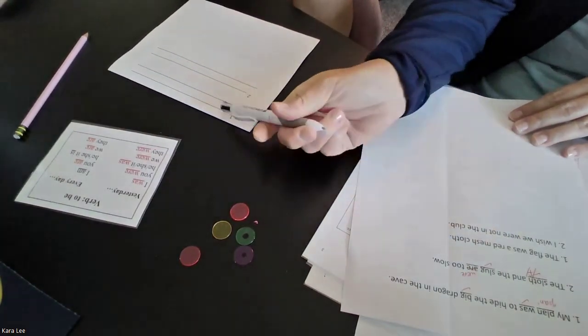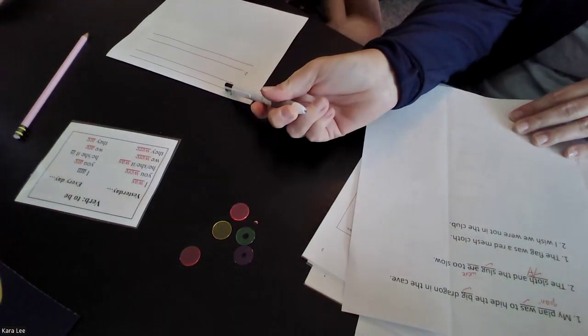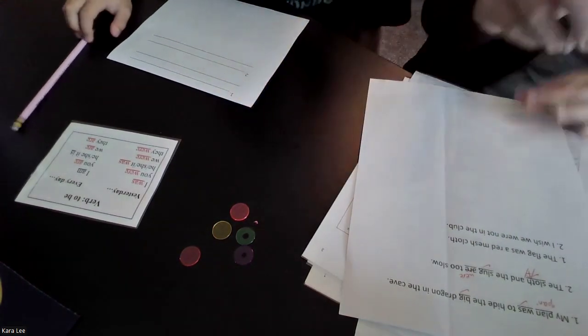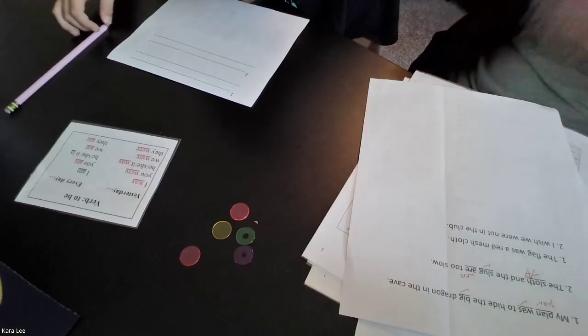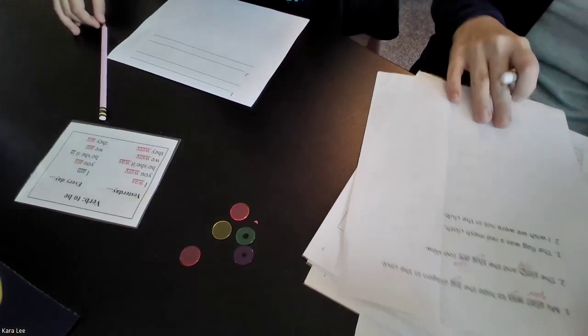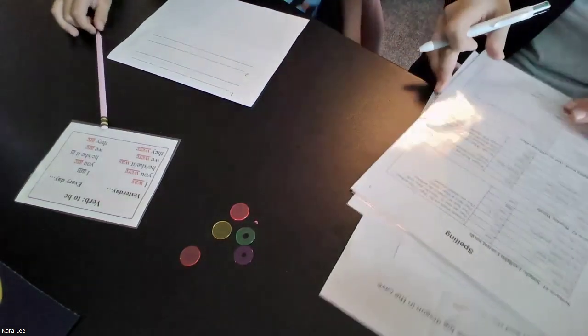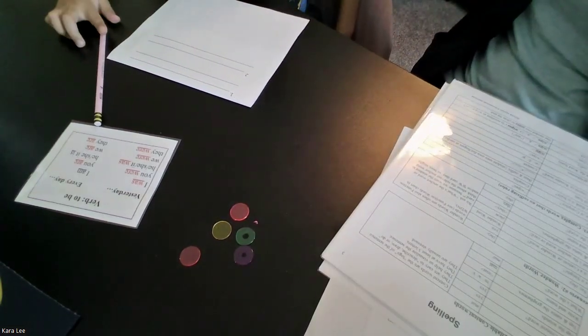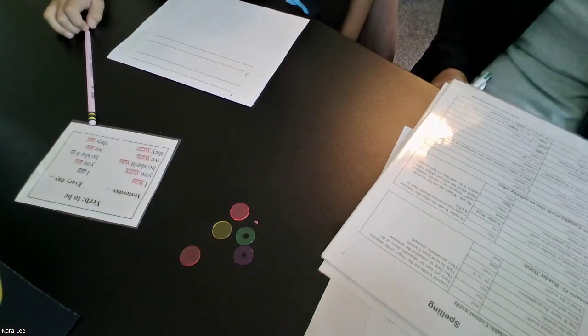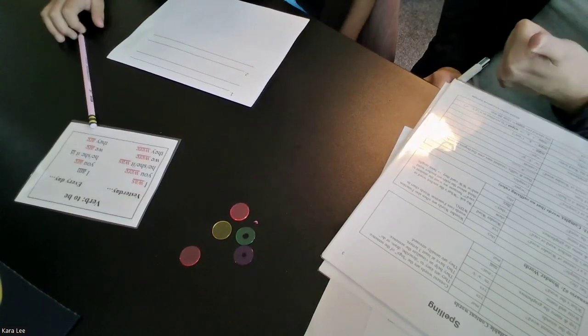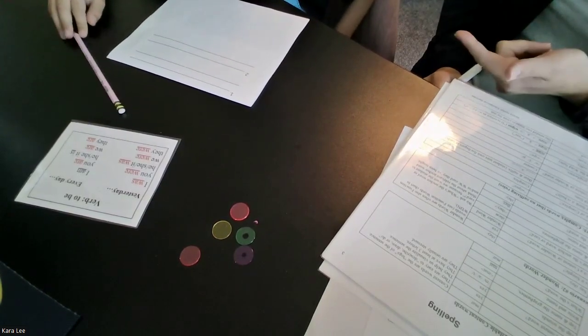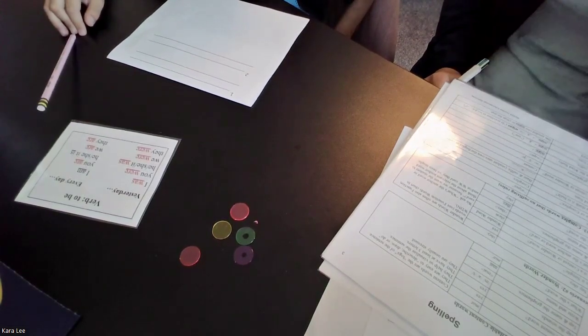Number 1. Ready? Look at me. Remember, you're going to try to make a picture in your mind. The flag was a red mesh cloth. So think about a flag. Say it: the flag was a red mesh cloth. Can you picture that in your mind?